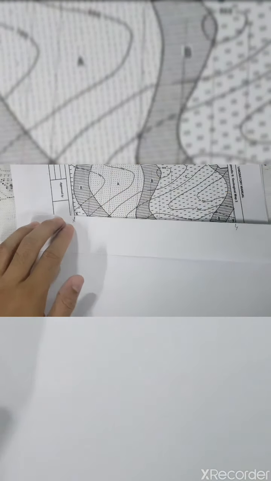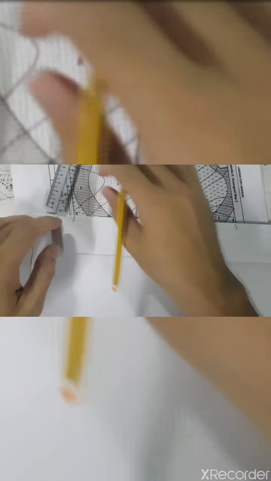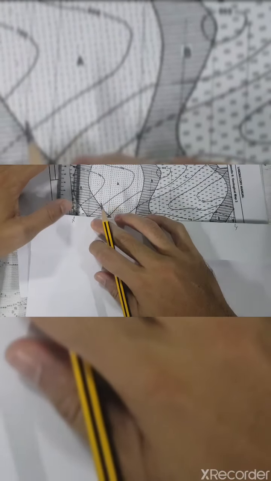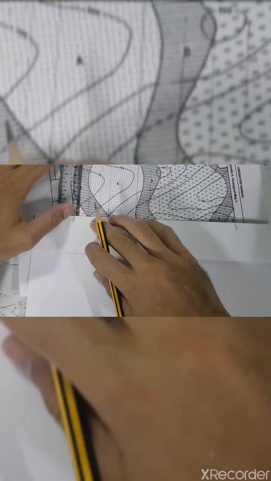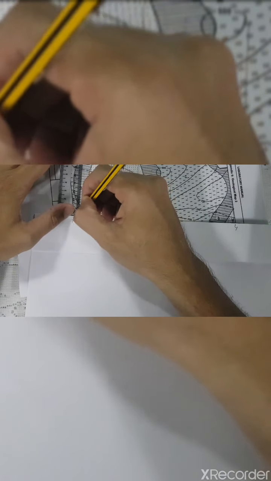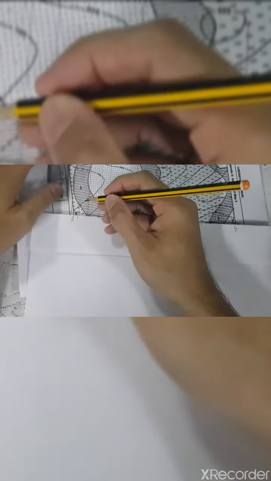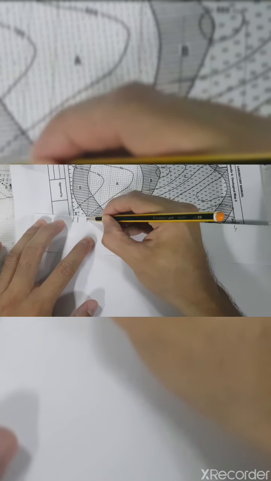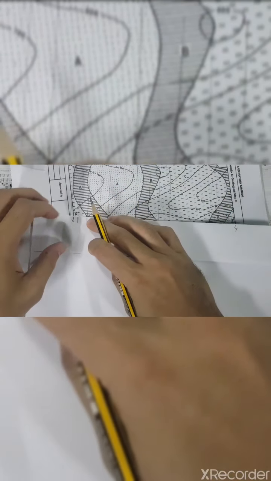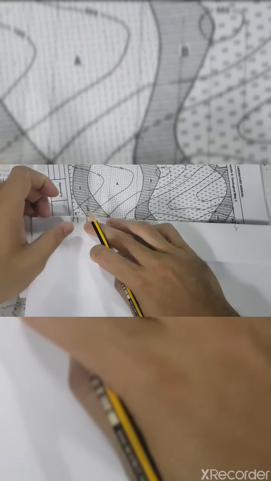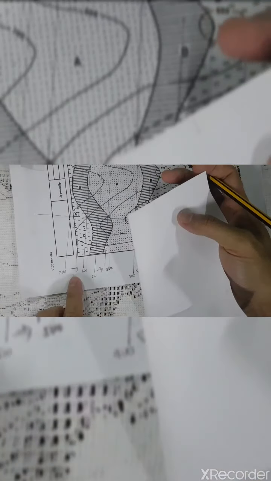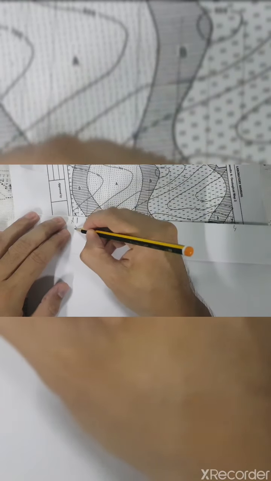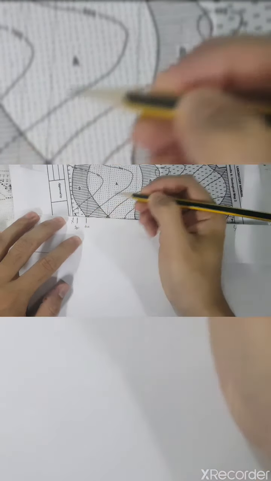So this is the line for 700. Here 700 to 600. If you are confused, then you must refer to this. So this is 7 to 600.